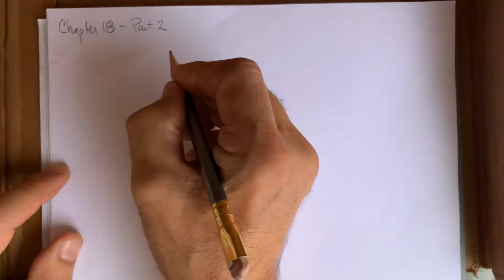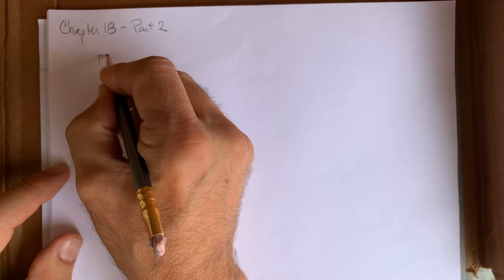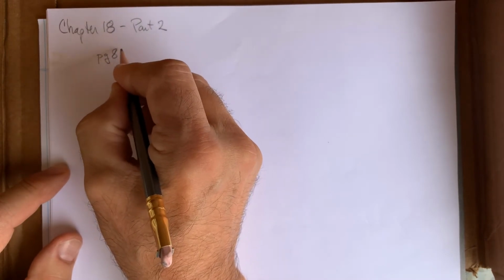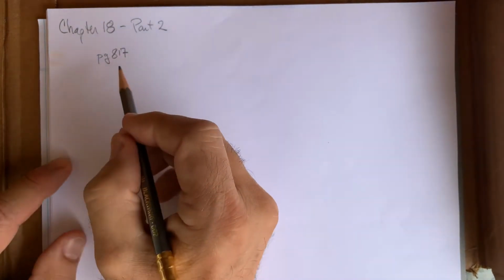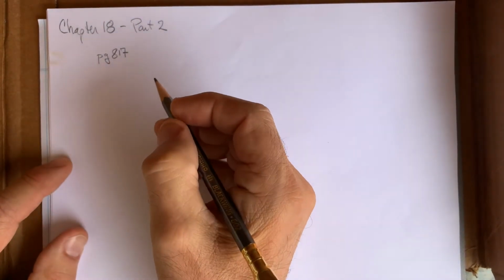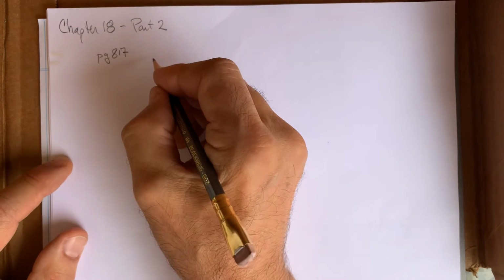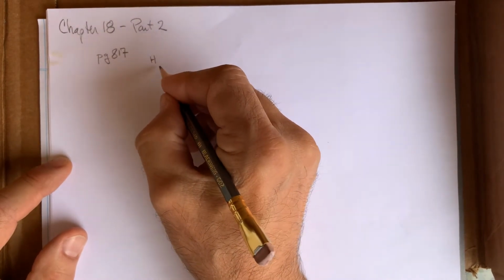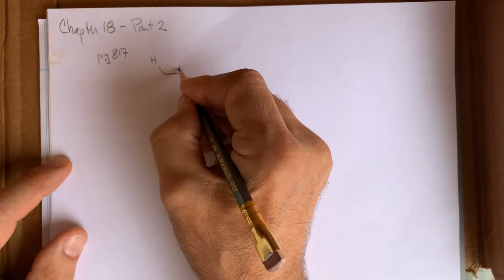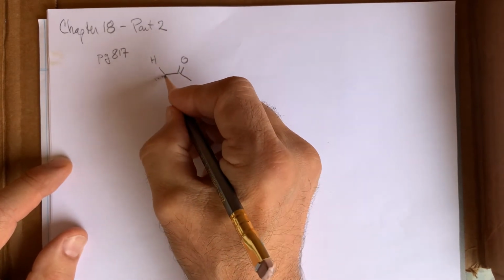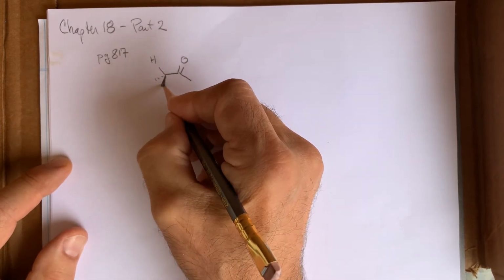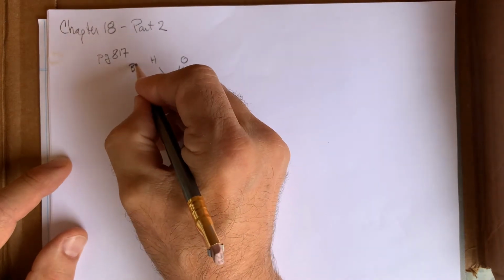But if you look at page 817, wow, think of how far you've come. There's a reaction just depicted that looks like this, with a base.